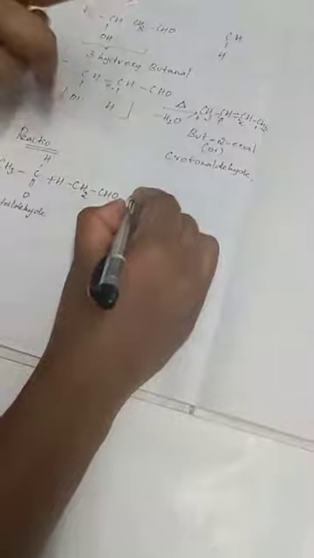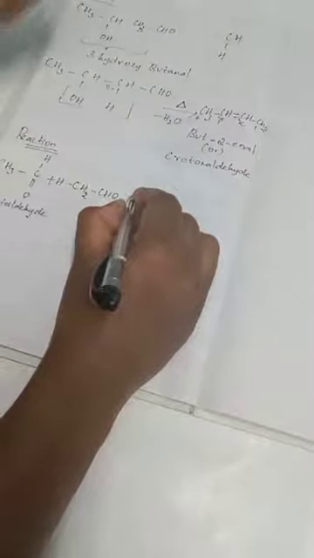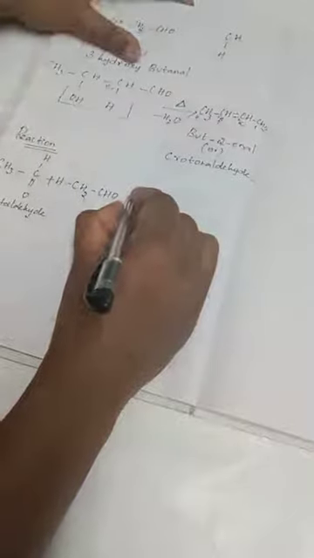Both are aldehydes only. Check it. Acetaldehyde formula CH3CHO. So it undergoes reaction by using a base. Three bases we can use: sodium hydroxide, potassium hydroxide, or barium hydroxide. In this reaction we are using dilute sodium hydroxide.